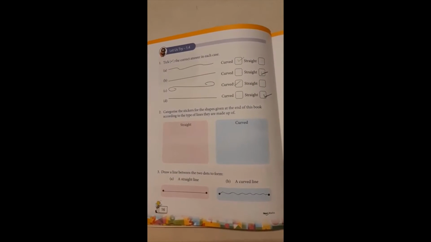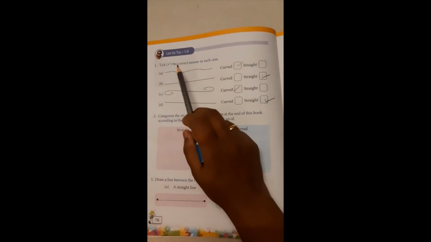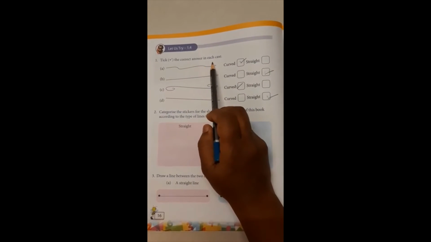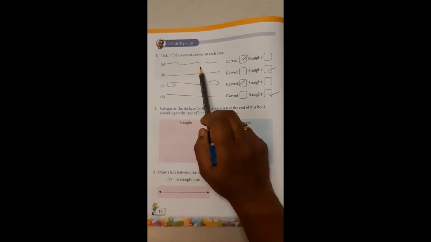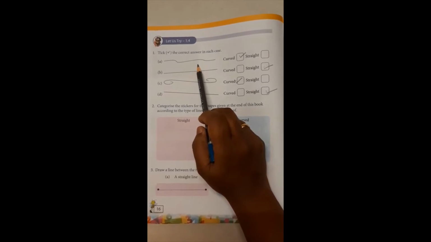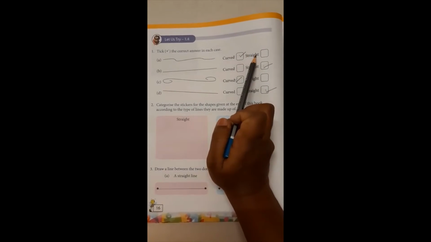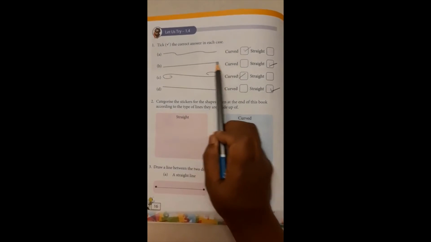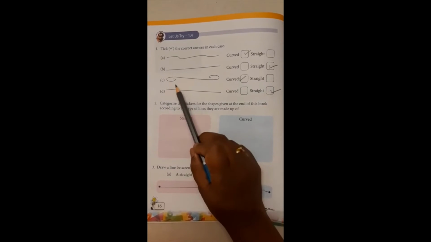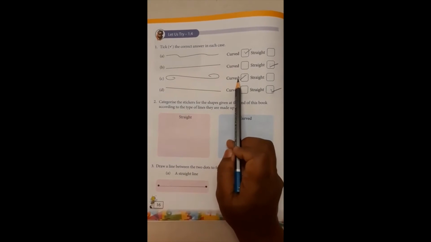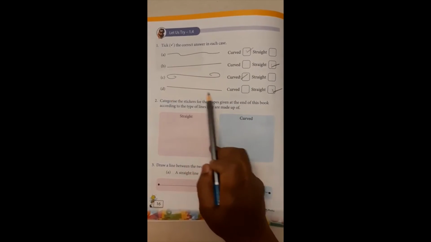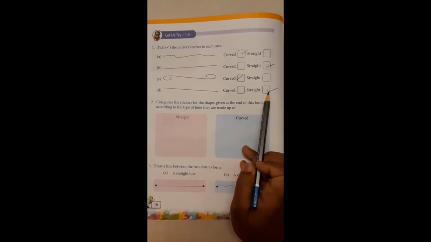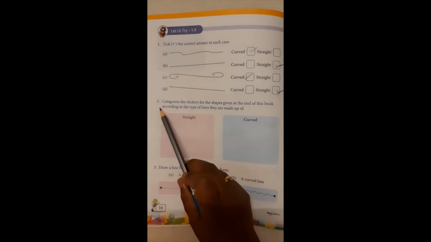Next exercise is on page number 16. Tick the correct answer in each case. Can you see the picture? Which kind of line is this? Curved or straight? Yes, it is curved. So tick on curved. This one is a straight line. So tick on straight. This one is a curved line. So tick curved. Next, straight line. So tick on straight.